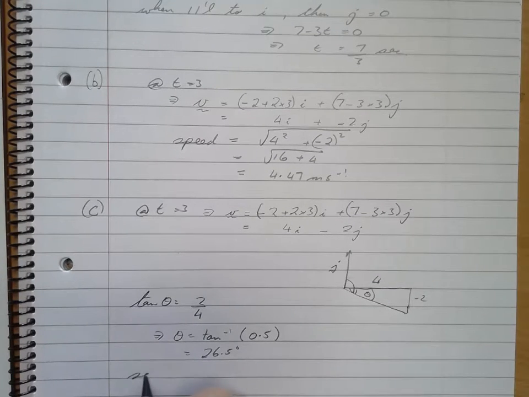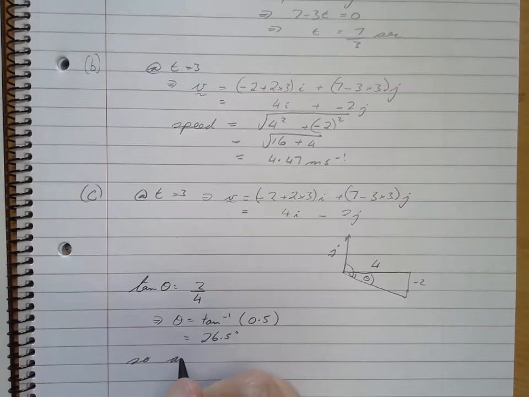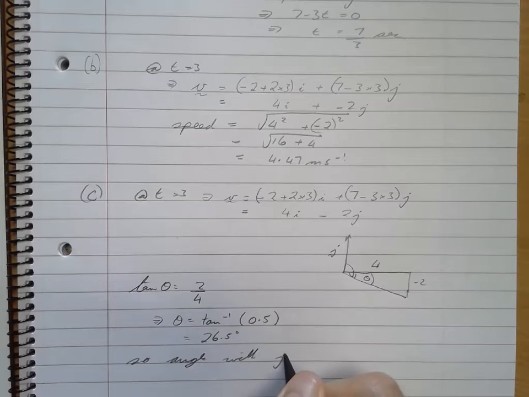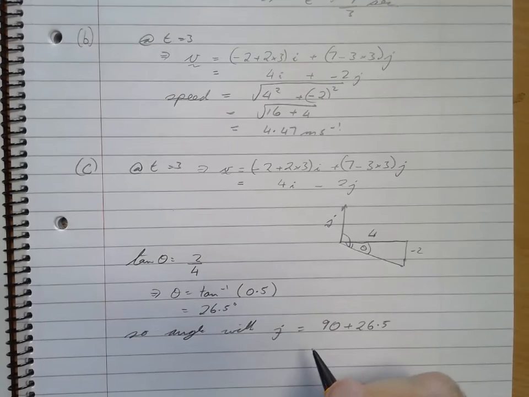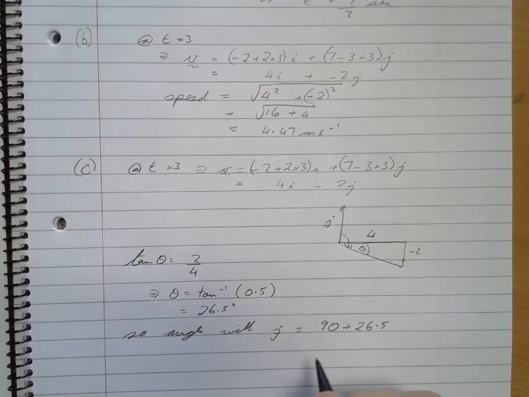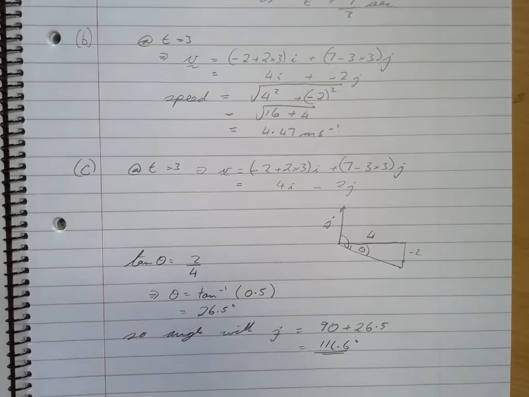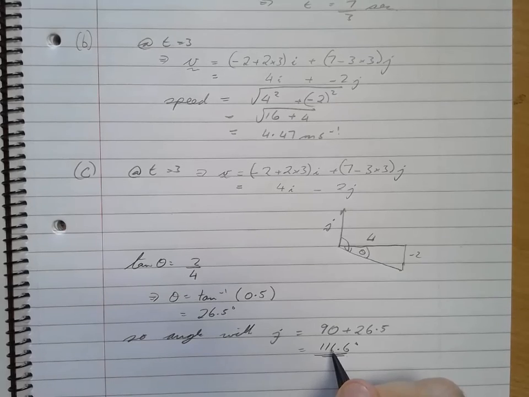So the angle with vector j is going to be 90 plus 26.5, which is 116.6 degrees. Okay.